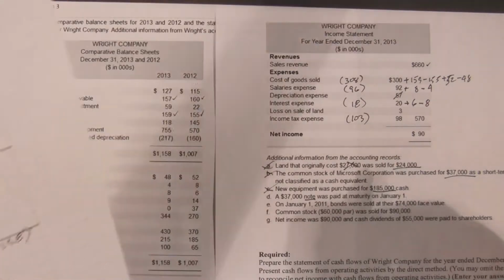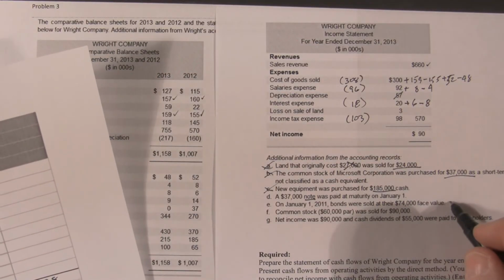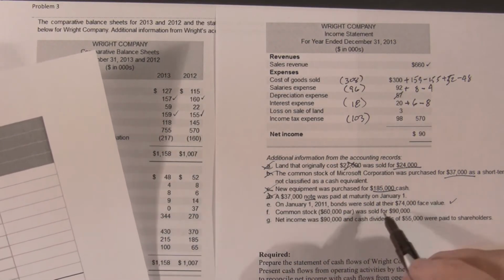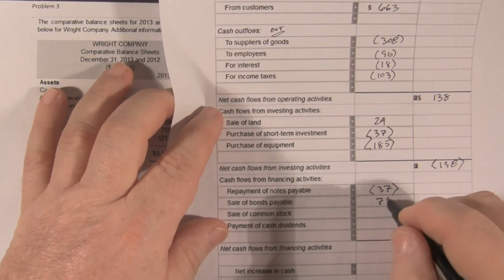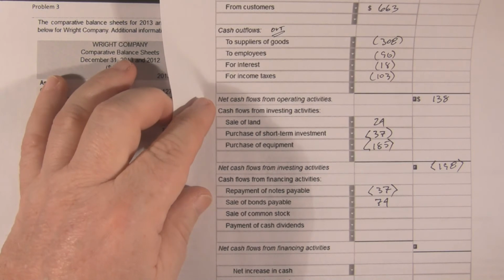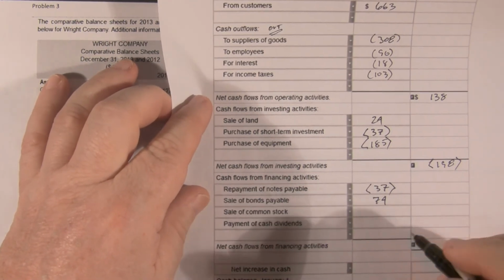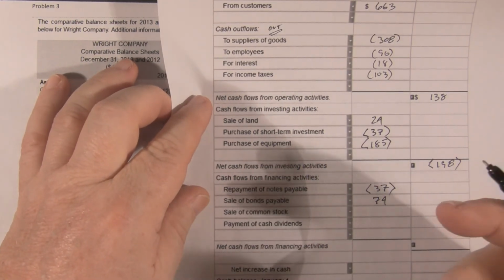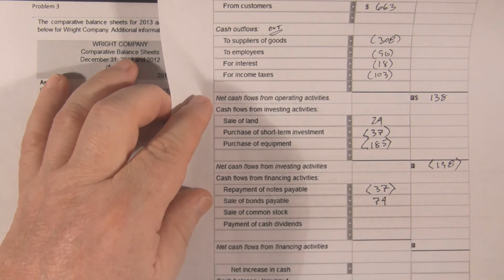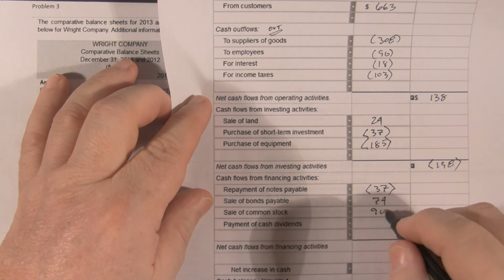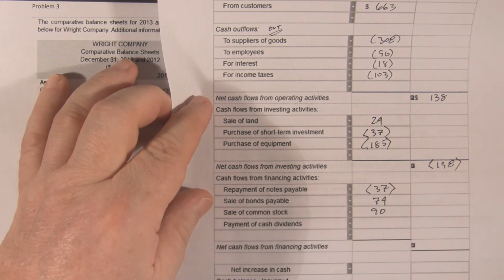The sale of a bond payable, 74. We sold those. So that's cash in, 74. Sale of common stock was at 60, was par plus 30 additional paid in capital. It's a statement of cash flows, not a statement of shareholder equity. 90 grand is 90 grand. We don't care where it came from.